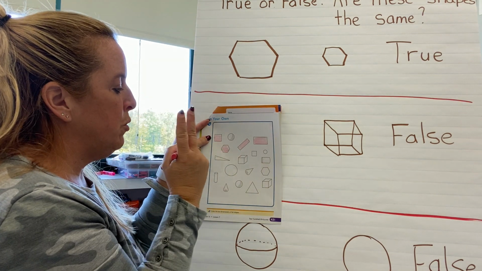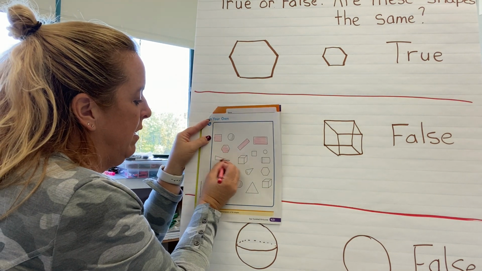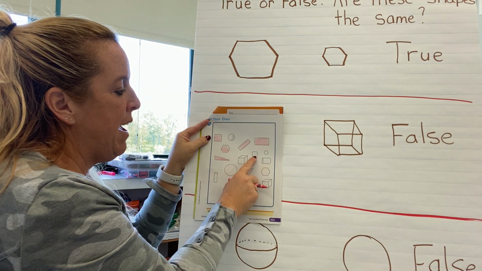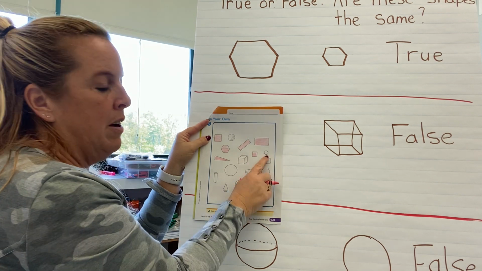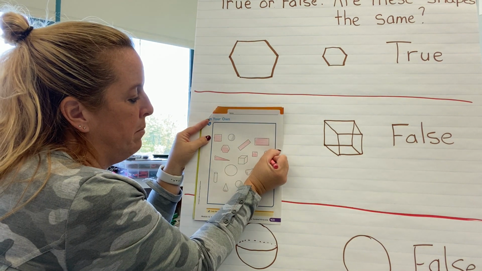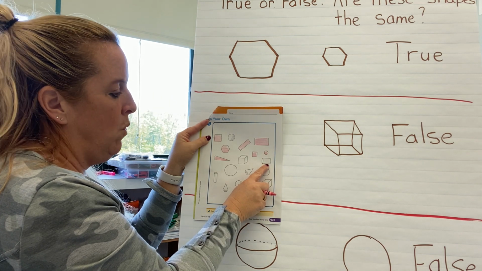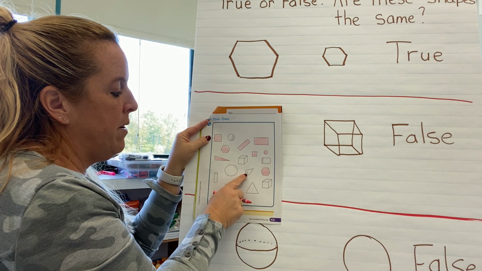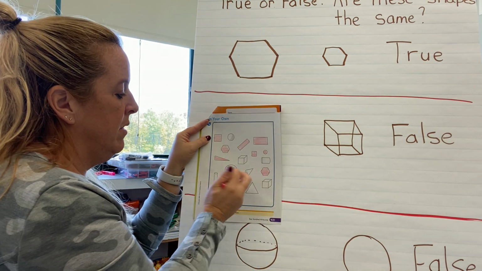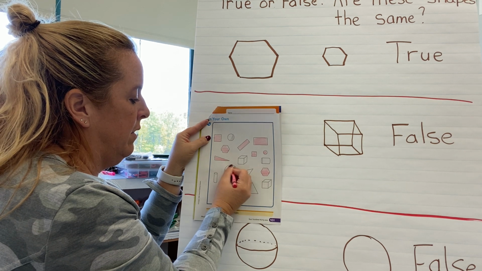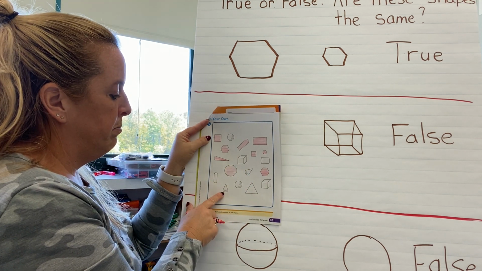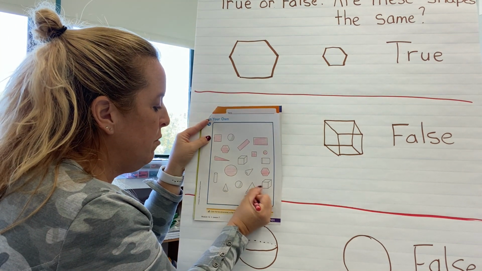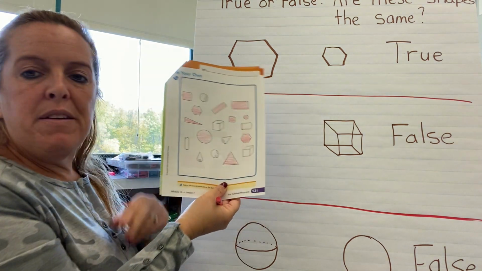We're looking for the 2D shapes. How about that one? Yep. How about that one? No, that's a 3D. How about that one? Yep. How about that one? Yep. How about that one? No. How about that one? Yes. How about that one? No. That one? Yes. How about that one? Nope. Nope. Nope. Yes.